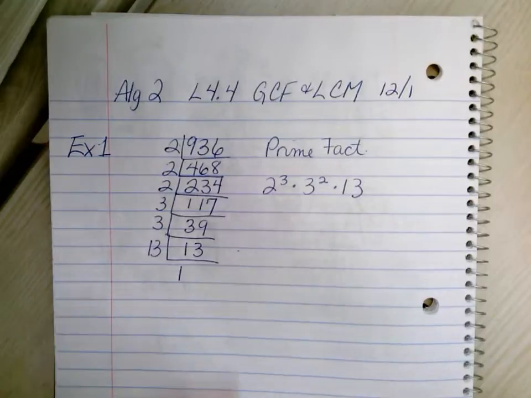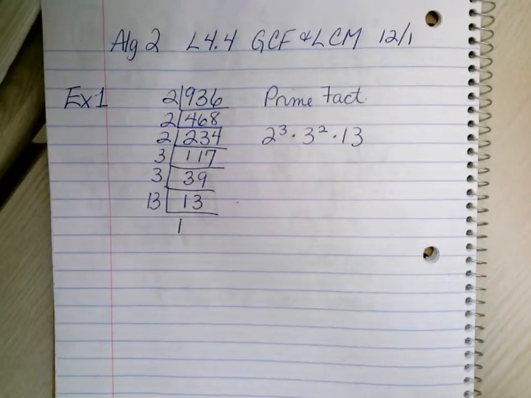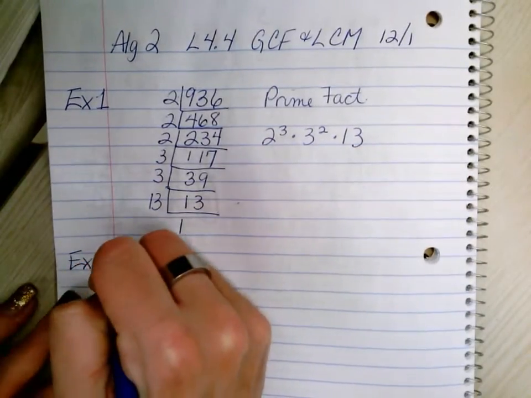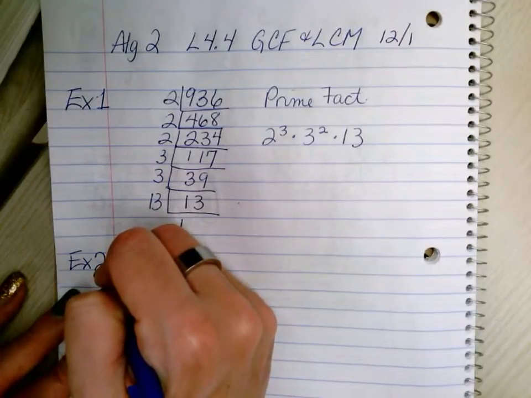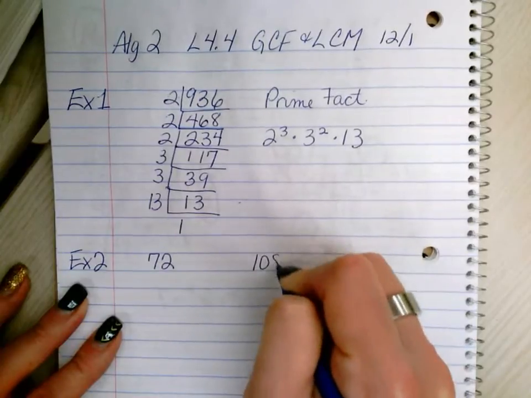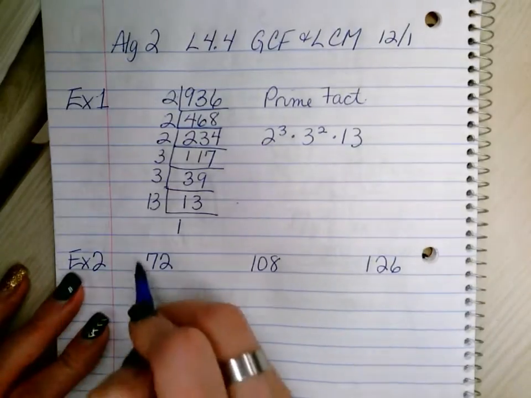Now, the point in reminding you how to do the prime factoring is so that you're able to find the greatest common factor and the least common multiple of a pair of numbers. Now, I have a technique that I think is much easier than the book method, but I am going to go over the book method with you, and then I'll show you the alternative method that you can use. Example 2 says, find the greatest common factor and the least common multiple of these three numbers, 72, 108, and 126.